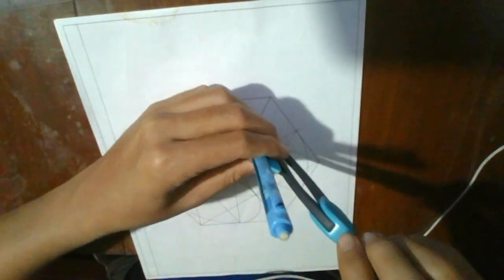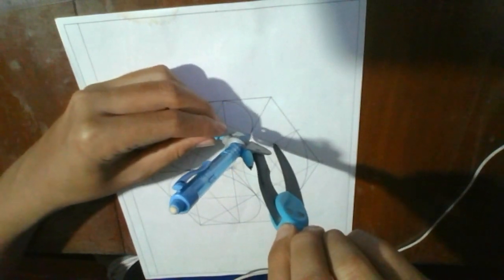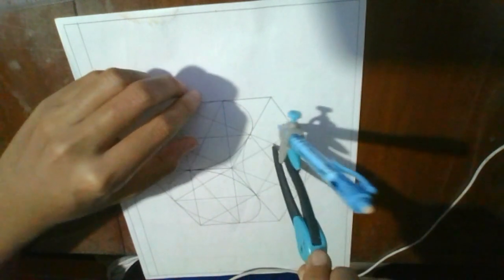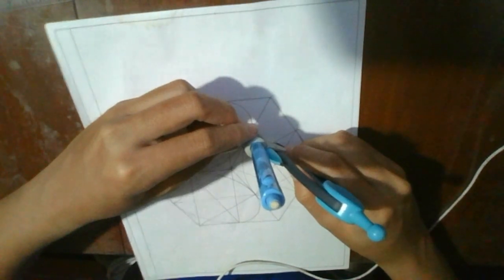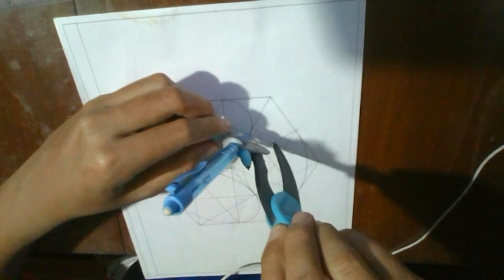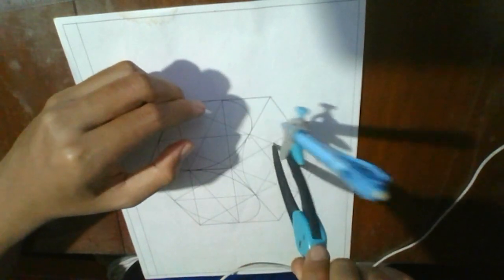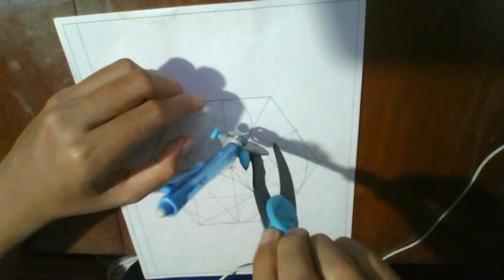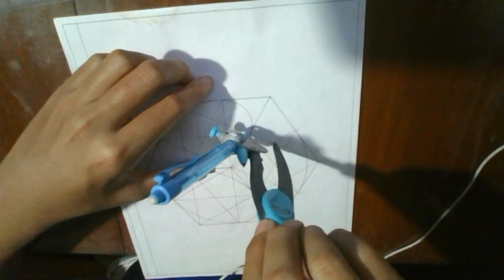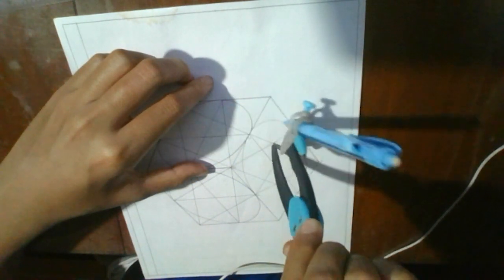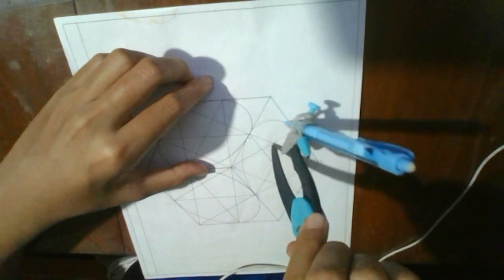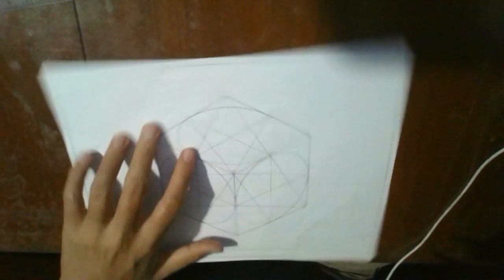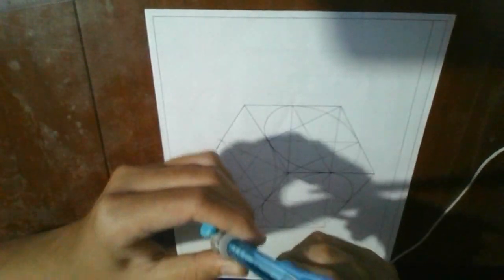And then this one. Okay, it does not meet, so I will adjust. And then lastly is this one.